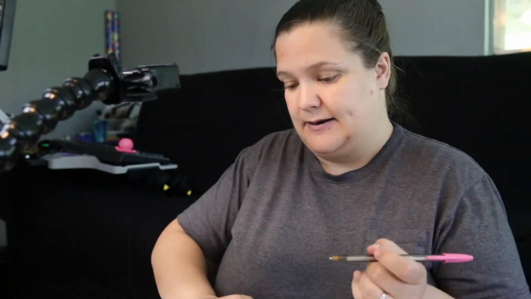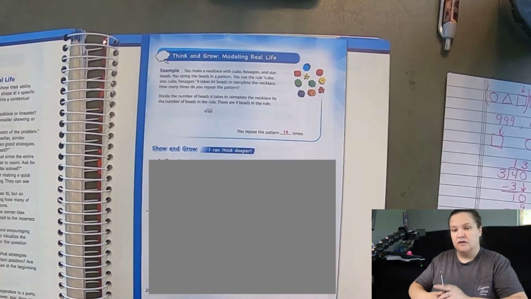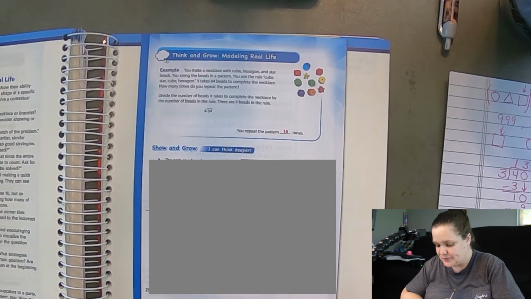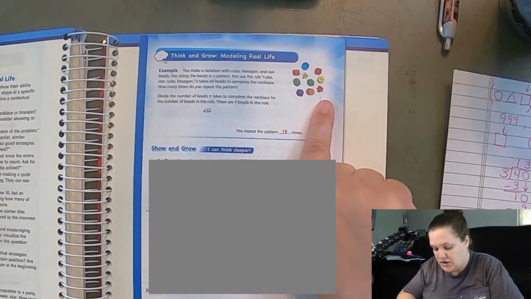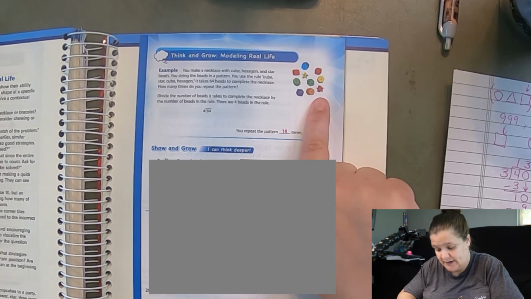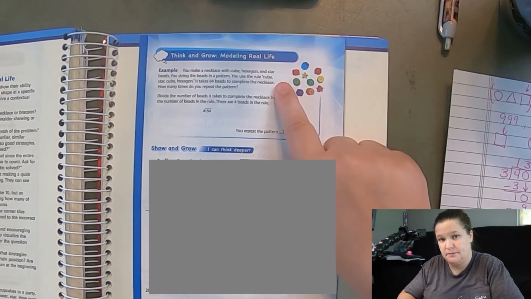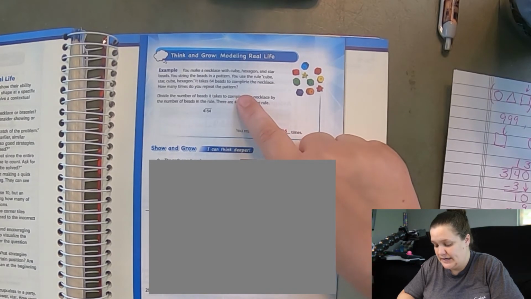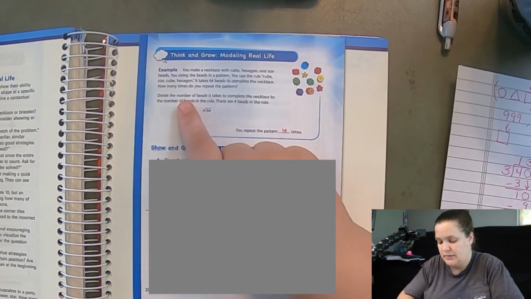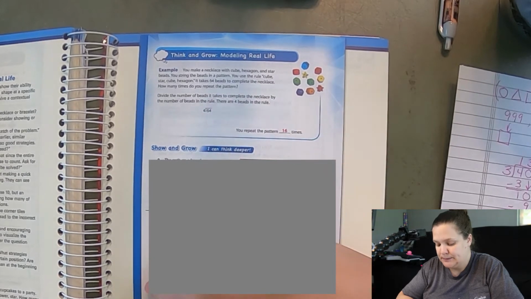All right, let's look at our word problems, and then I will finish up this lesson. All right, so with word problems, you make a necklace with cube, hexagon, and star beads. You string the beads in a pattern. You use the rule cube star, cube hexagon. Okay, so that's our rule. That's our pattern. It takes 64 beads to complete the necklace. How many times does your pattern repeat?